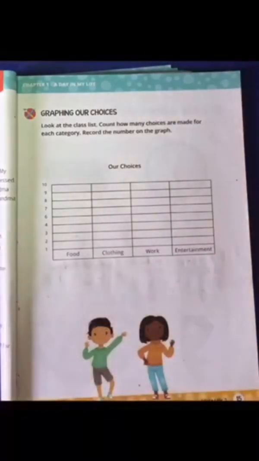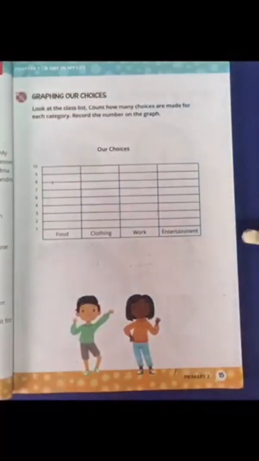Now open page 15. Here we'll discuss the bar graph. What is the bar graph? It's a chart that shows data using bars. Why do we use bar graphs? We use them to compare numbers of different data. It makes the information easier. We use them to compare things of different groups. Now, on page 15, we'll have an activity. This activity shows us the meaning of the graph.